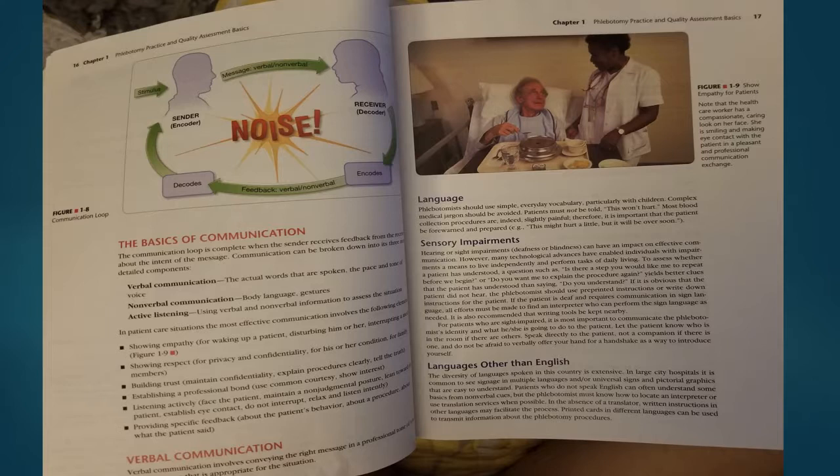Establishing a professional bond: use common courtesy, show interest. Listening actively: face the patient, maintain a non-judgmental posture, lean toward the patient, establish eye contact, do not interrupt, relax, and listen intently. Provide specific feedback about the patient's behavior, about a procedure, about what the patient said.